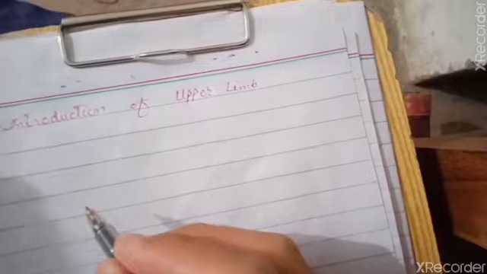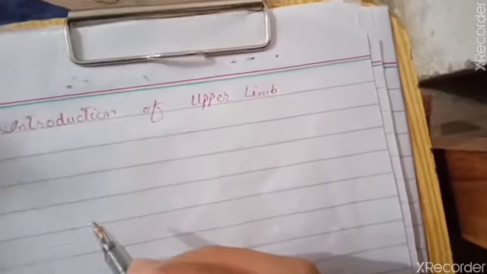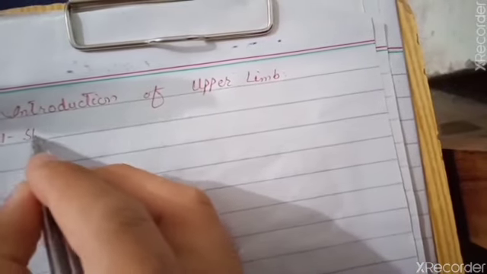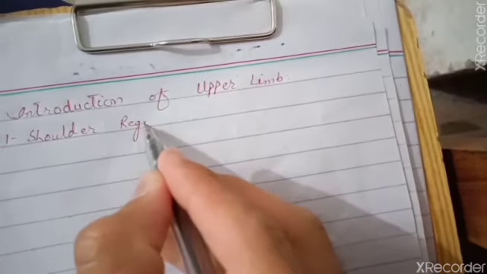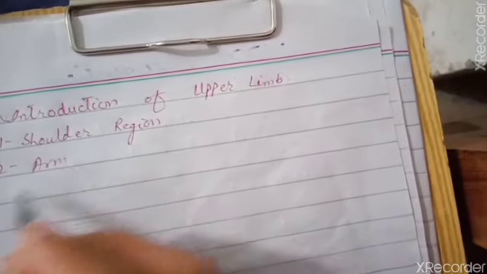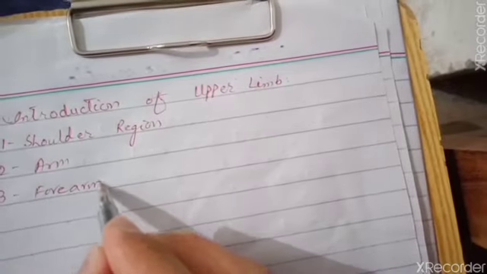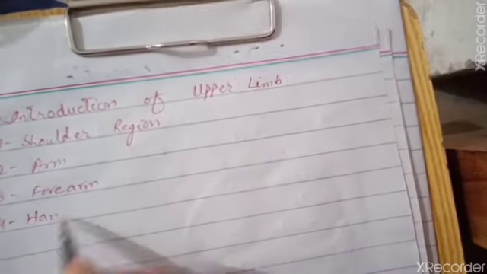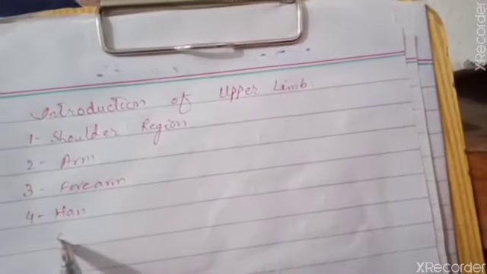Upper limb means the upper extremity, and we divide this upper extremity into four parts. First is the shoulder region, second is the arm, third is the forearm, and the fourth and last one is the hand. Okay, so first of all we discuss the shoulder region.